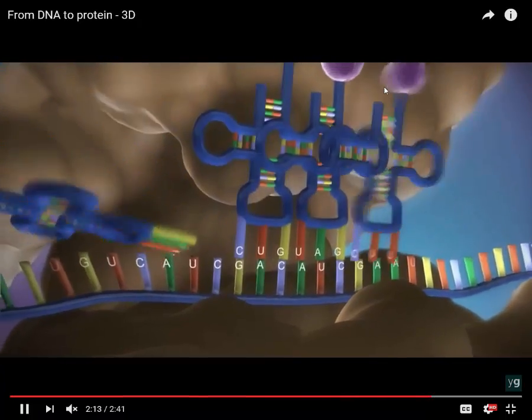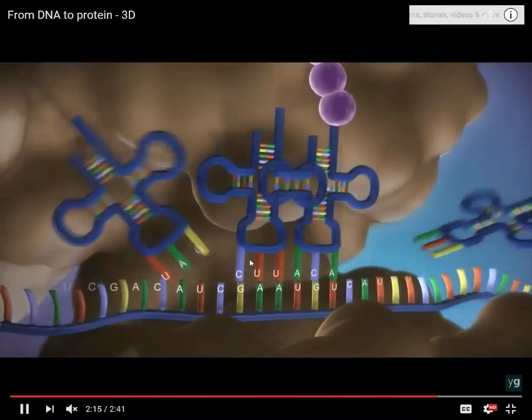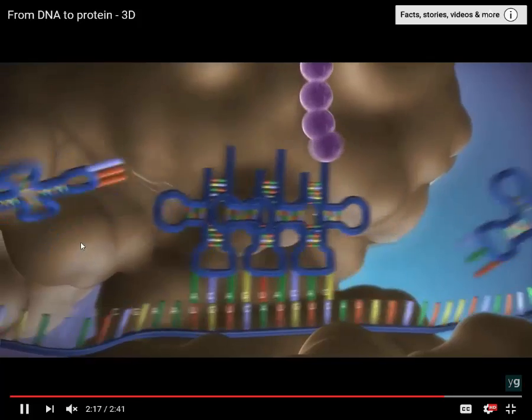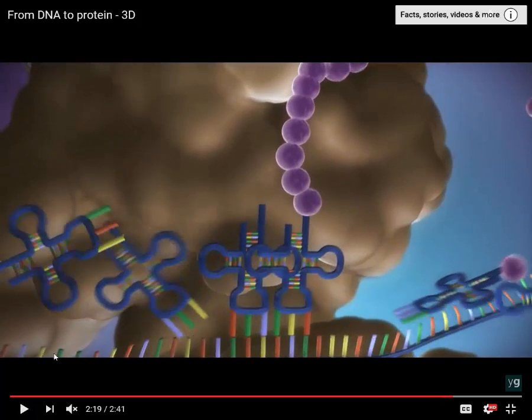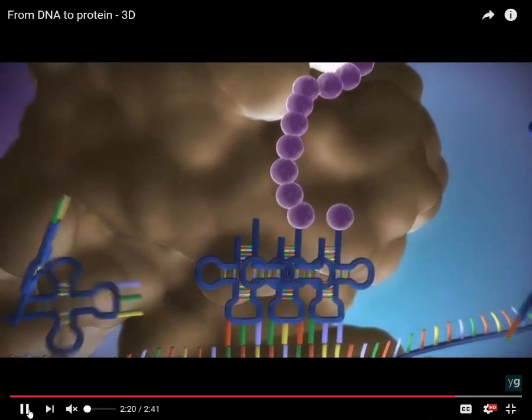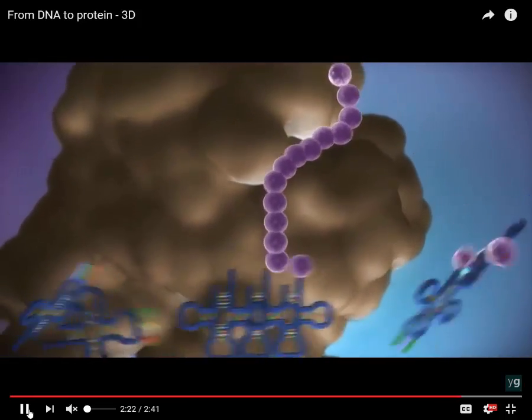But notice that once it brings that amino acid to the ribosome, notice how the transfer RNA leaves. The messenger RNA strand is no longer necessary after that amino acid is brought to the ribosome, right? That piece of the messenger RNA strand just continues down until we get to the end. And when does this process stop?